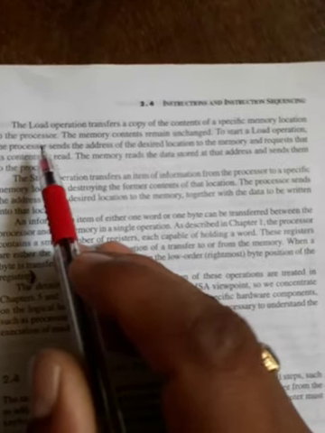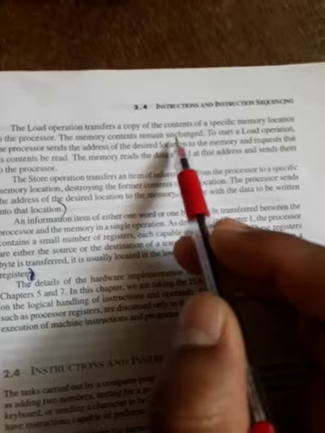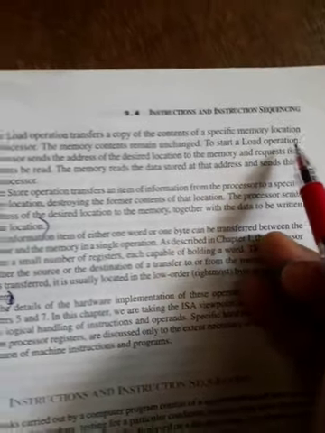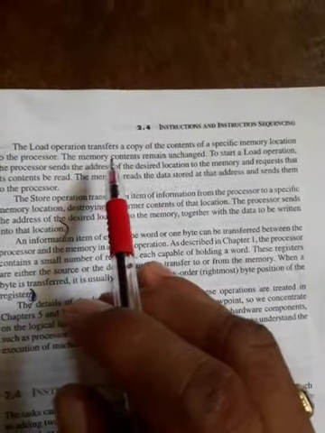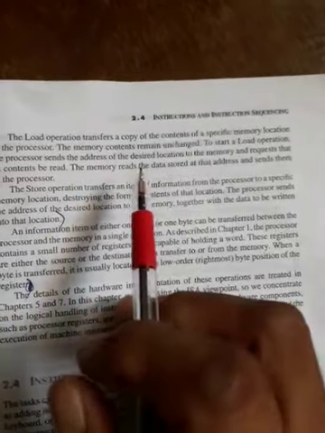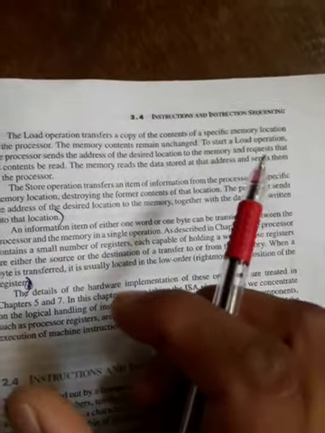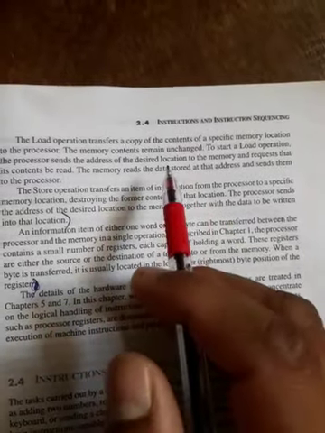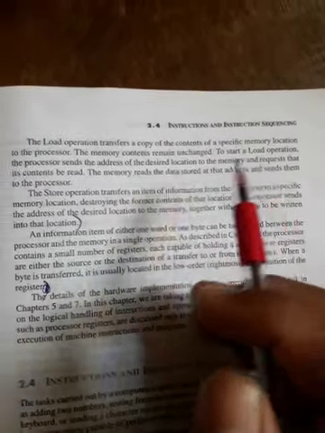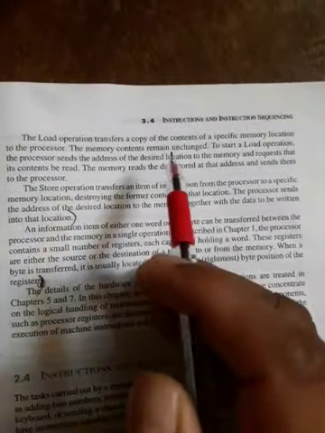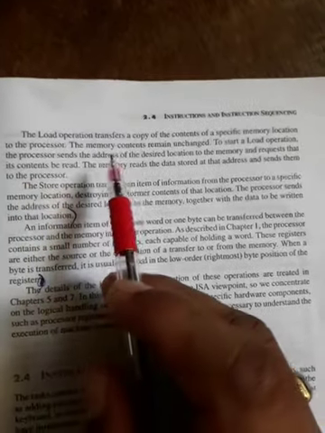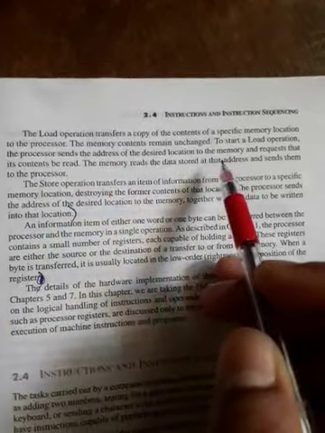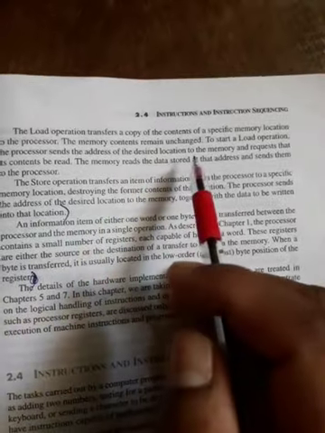The load operation transfers a copy of the contents of a specific memory location to the processor. So a copy of the data is transferred from the memory location to the processor. The memory contents remain unchanged.